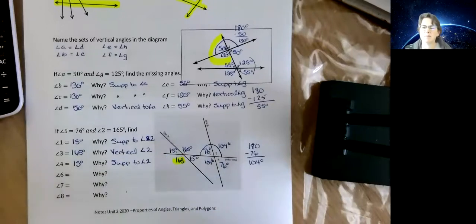That's why these are kind of crazy to mark, because there's multiple answers, but I'll accept them all as long as they make sense.